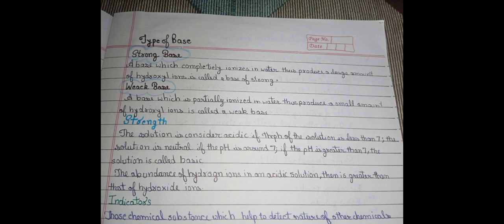The solution is neutral if the pH is around 7. If the pH is greater than 7, the solution is called basic. The abundance of hydrogen ions in an acidic solution is greater than that of hydroxide ions.